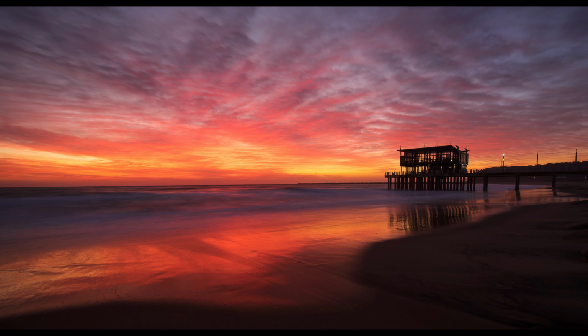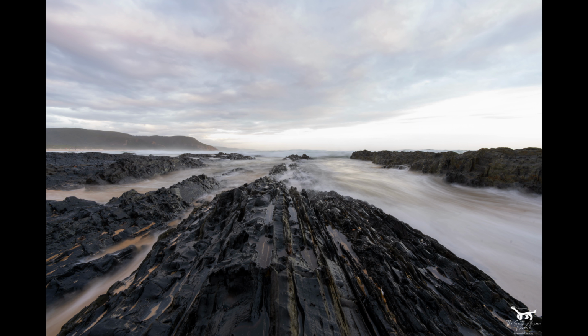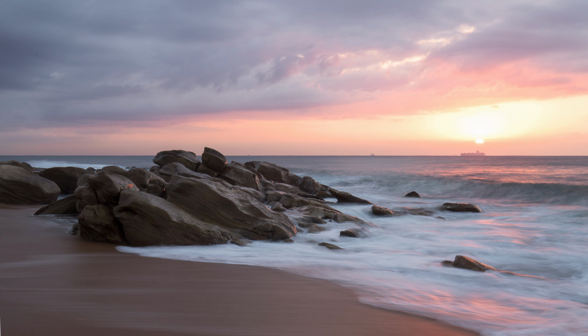Another instance where you can use long exposures is for flowing water. So if you've got a scene where you've got flowing water in it, if you're at the beach or at a waterfall, what you want to be doing is showing the movement of that water and making it almost silky and giving it that milky feel. And the way to do that is with long exposures.